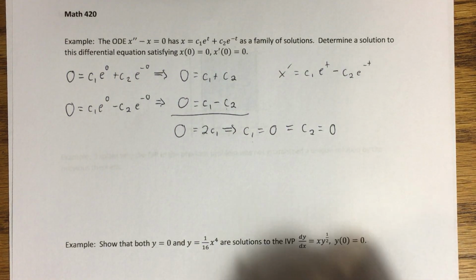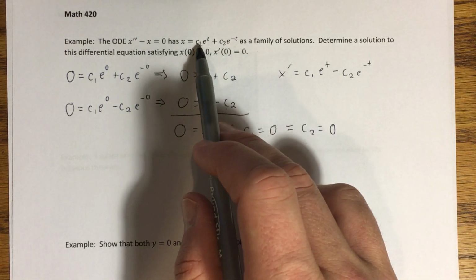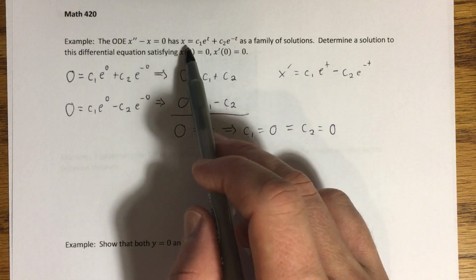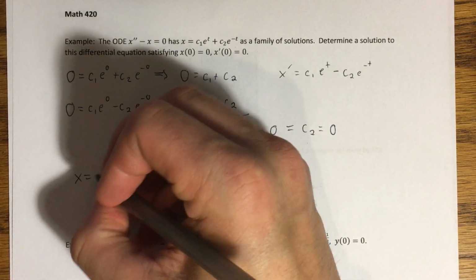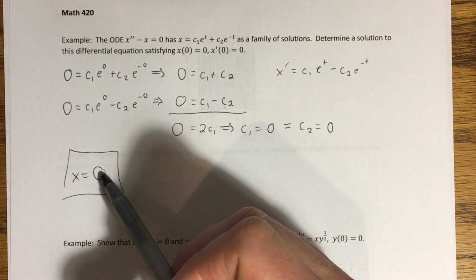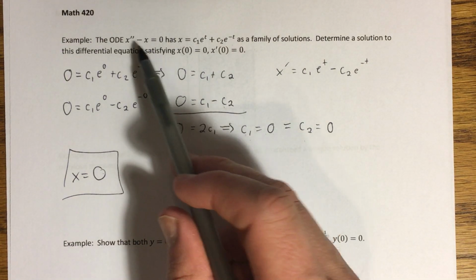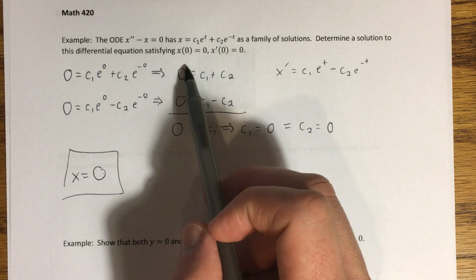Okay, so in this case, taking those two constants, c1 and c2, plugging them in for the parameters up here, I get x equals 0 plus 0, or just the constant function x equals 0. Remember, we call that the trivial solution. I can verify that this is in fact a solution by plugging it into my original differential equation and checking that it satisfies both initial conditions.